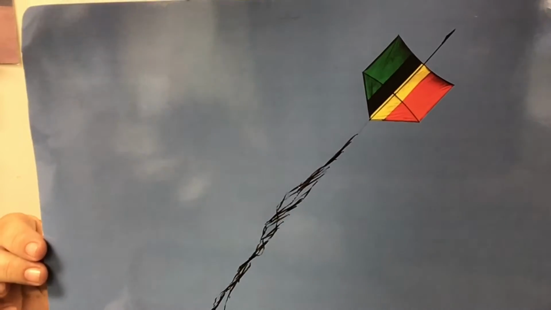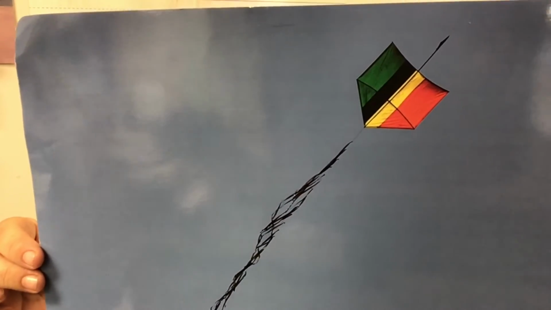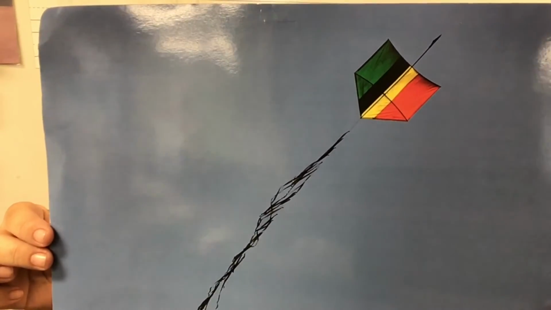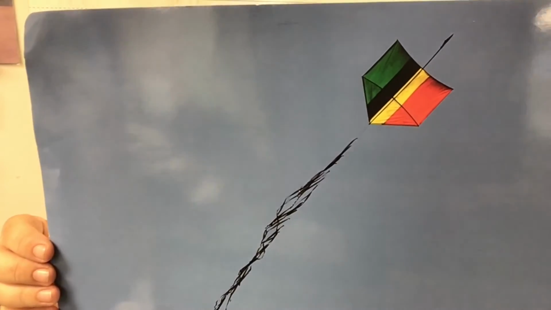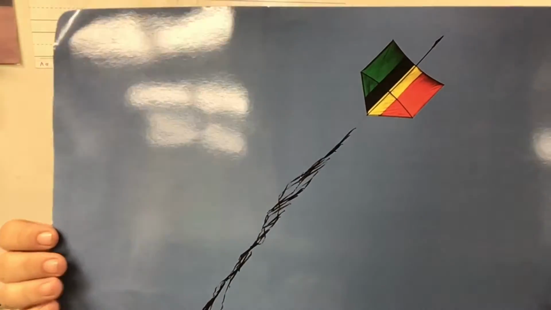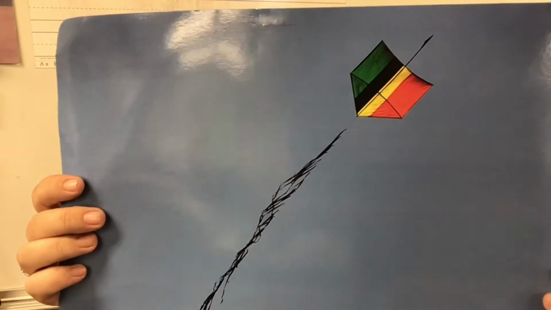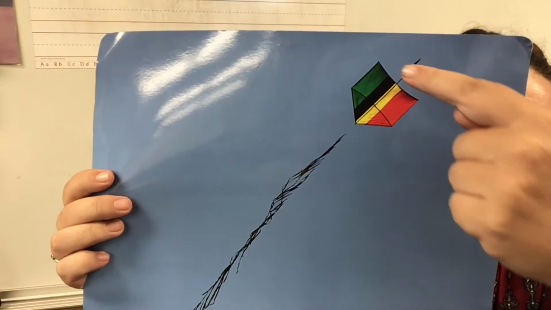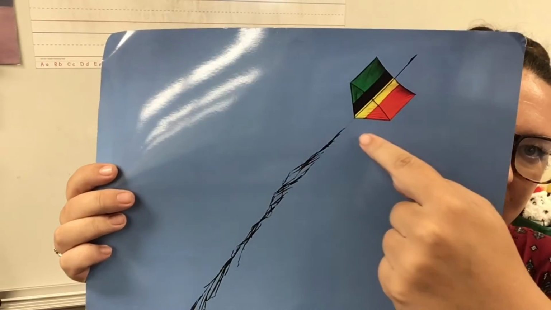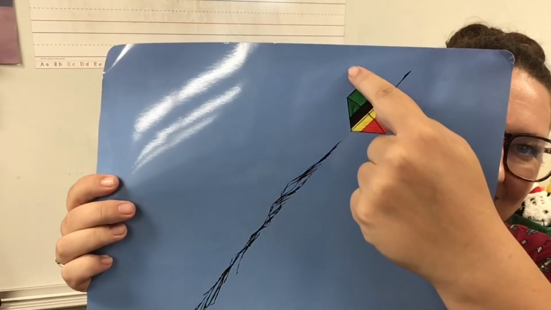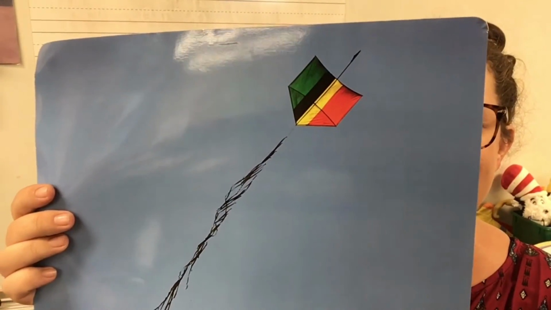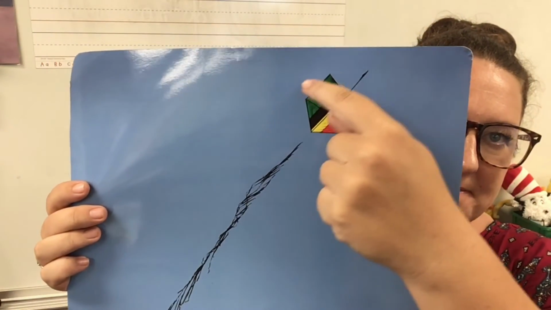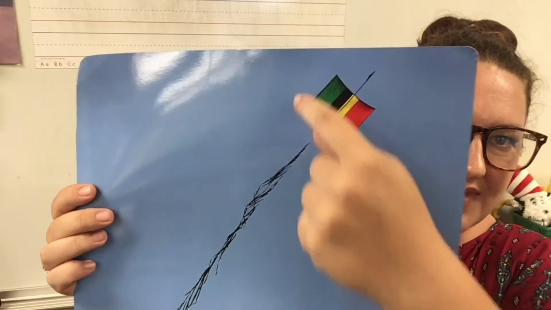In South America, the country of Brazil has a long history of kite flying. People fly kites that look like spinning tops. The kites are very colorful and they're used in games. These kites usually have 5 sides. Let's count and see if this one does. 1, 2, 3, 4, 5. Yeah, it does. And these kites also usually have a rectangle at the bottom and a triangle at the top.